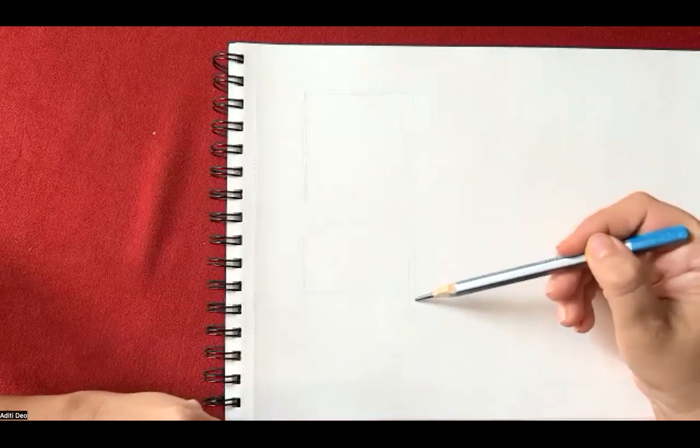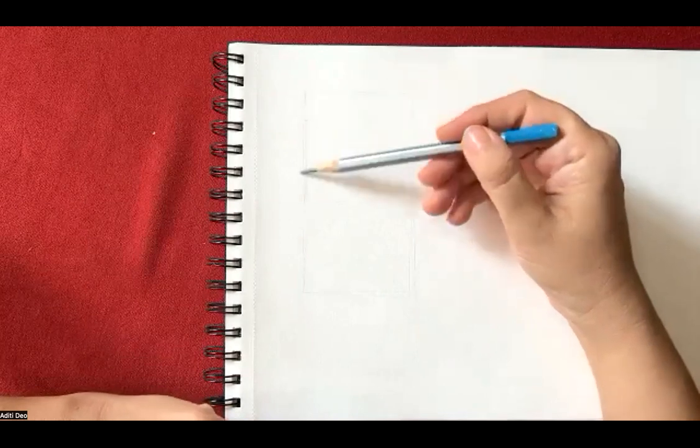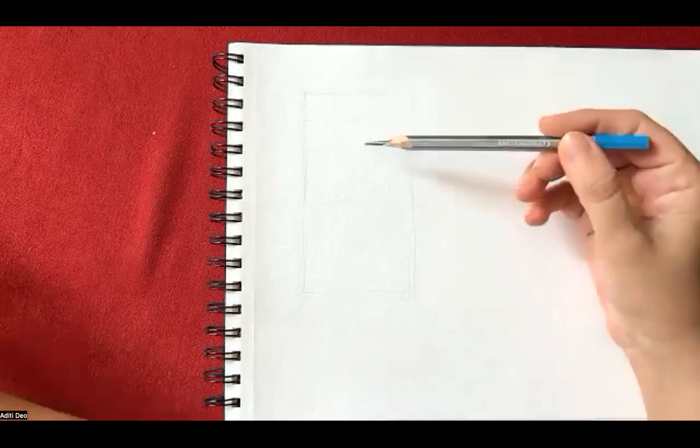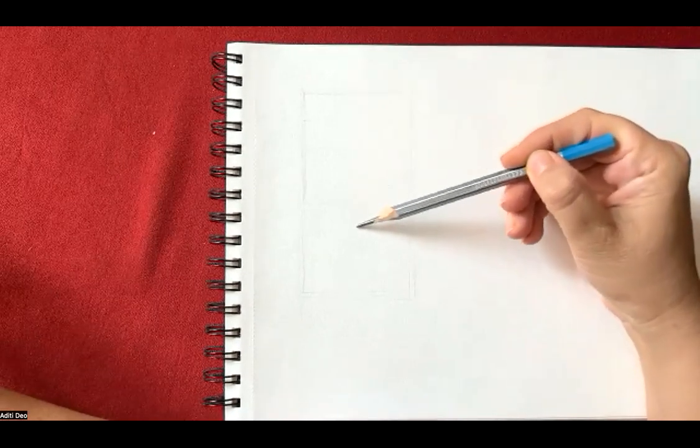And if you draw these lines light enough, you won't even need to erase them as we proceed to draw. Now divide it in half.